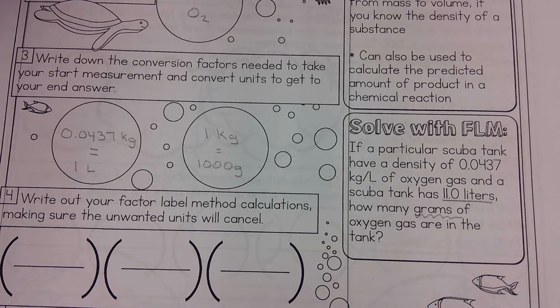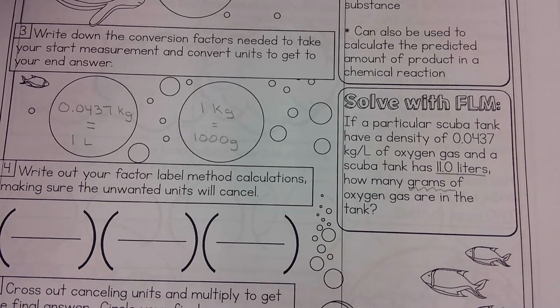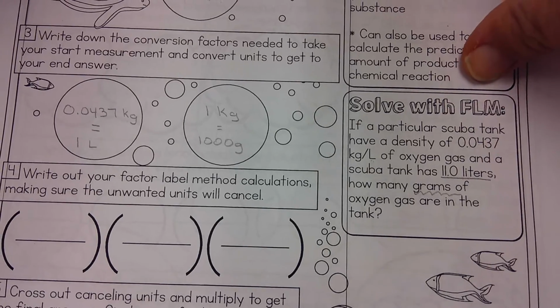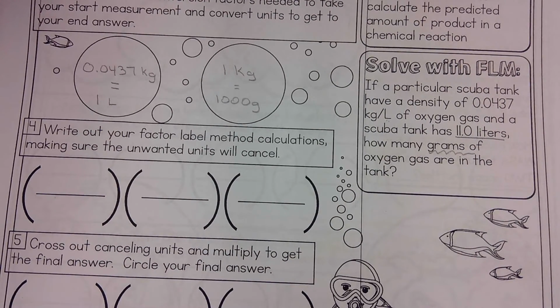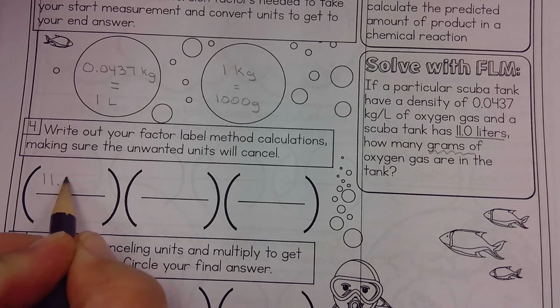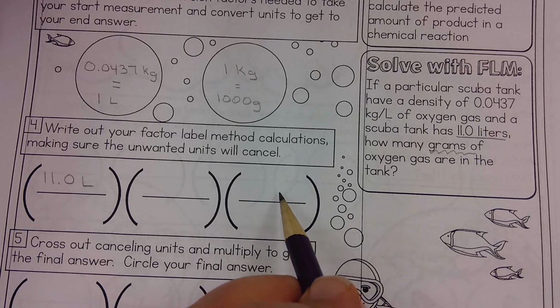Okay. So now I have all my pieces. I need to put them together. Here's how I'm going to put them together right here in these little parentheses. The first thing I'm going to do is write down my starting point at the beginning, 11.0 liters. The next thing that I'm going to do is put my ending point right here.